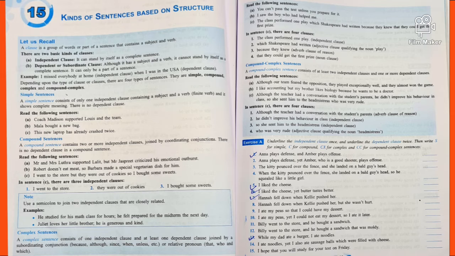Now the C1. The class performed one play which Shakespeare had written because they knew that they could get the first prize. This sentence consists of 4 clauses. First one is, the class performed one play. It is an independent clause which is giving a complete meaning.